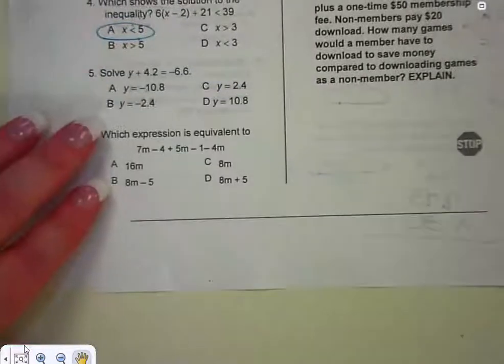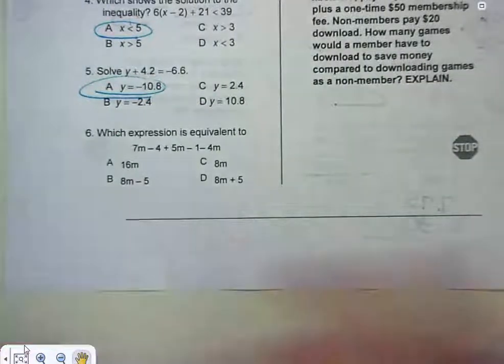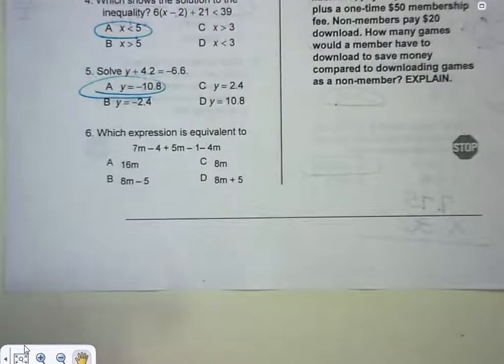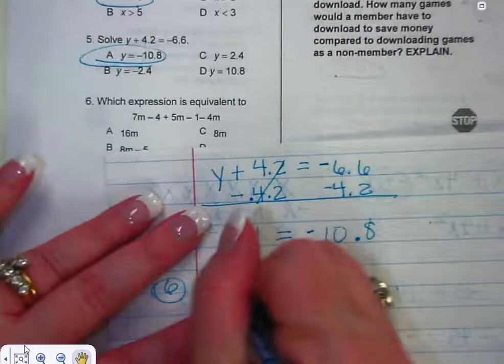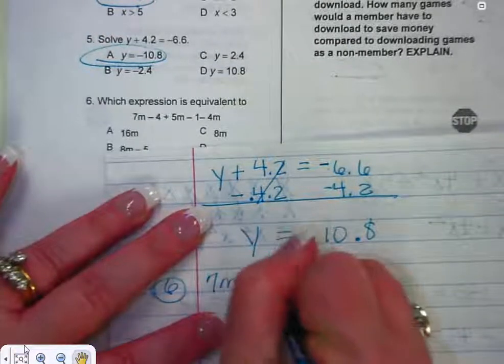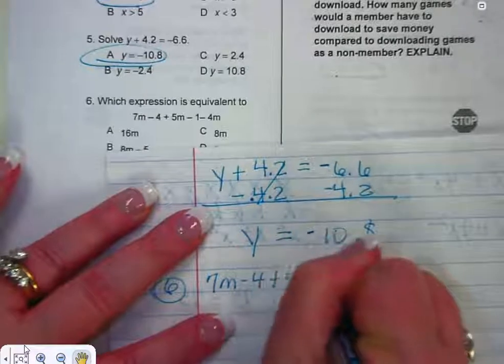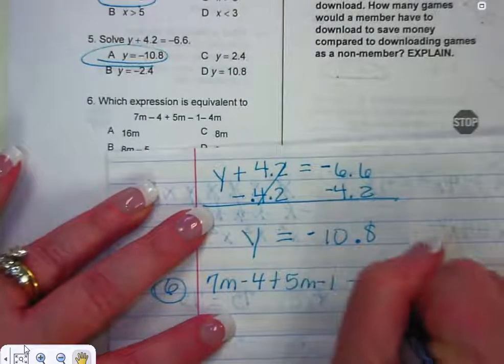All right, A. Which expression is equivalent to 7m minus 4 plus 5m minus 1 minus 4m? What do you think, Eiley? Okay, well, let's take a look. I'm not sure. So it's 7m minus 4 plus 5m minus 1 minus 4m.